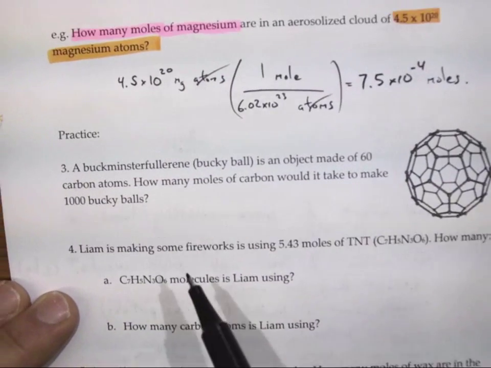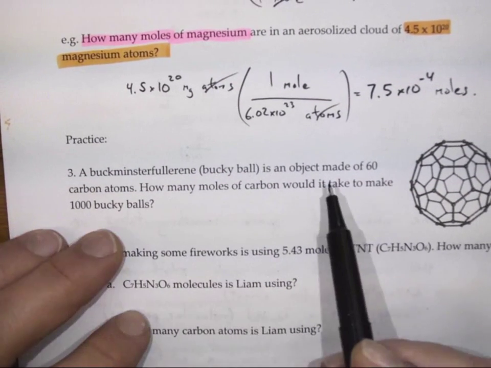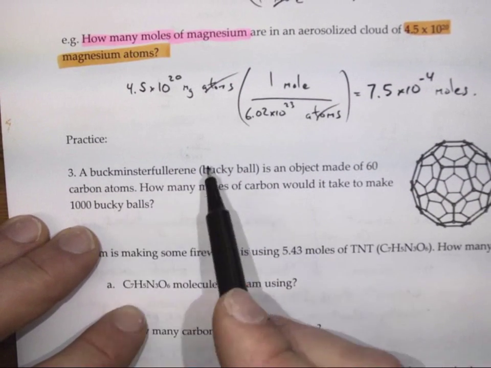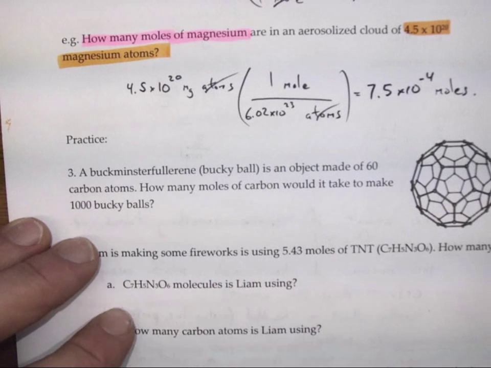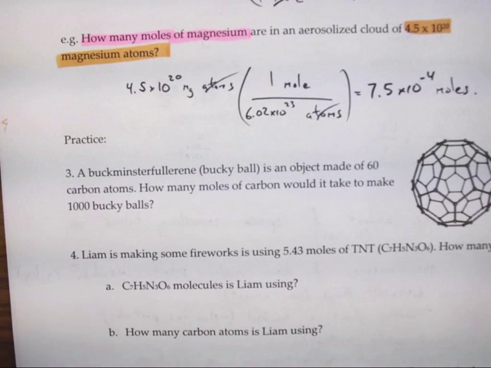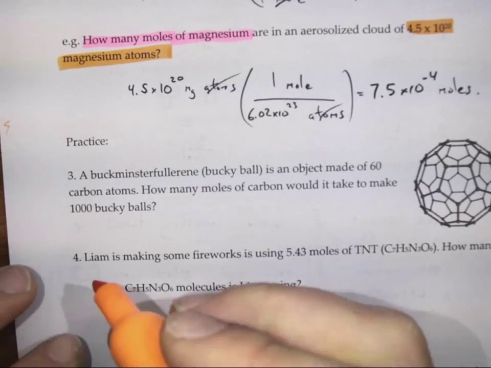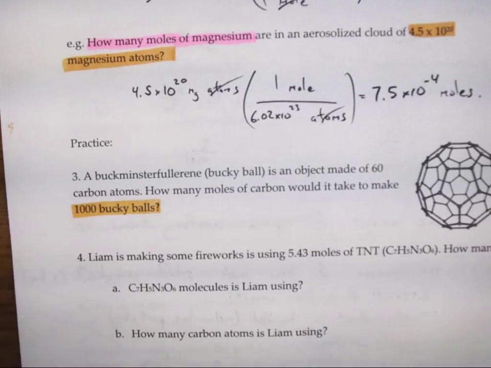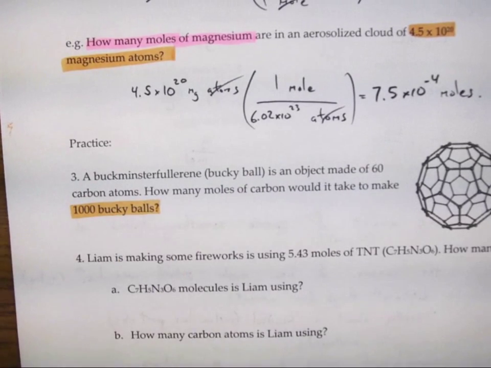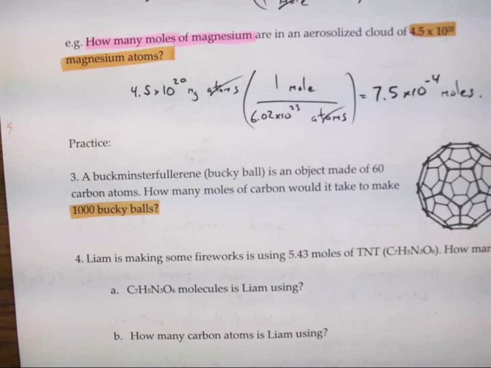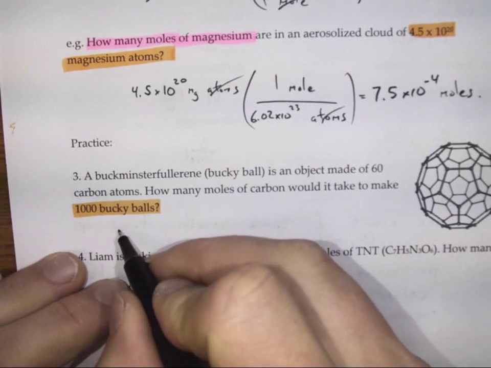So we'll move on. Question 3. We're talking about a buckyball, and we have 60 carbon atoms in a buckyball, and we have 1,000 buckyballs. So what's specific to our particular question here? Specific is 1,000 buckyballs. This is a property of buckyballs, but it doesn't really have anything to do with the amount we have, and so that might come later. We're going to start with that.